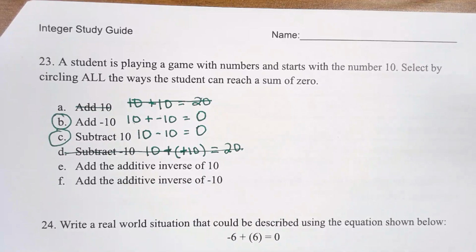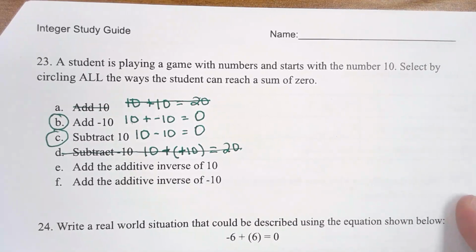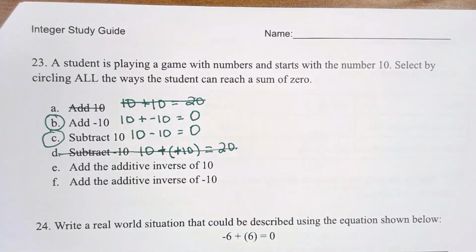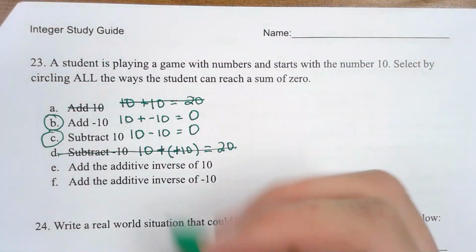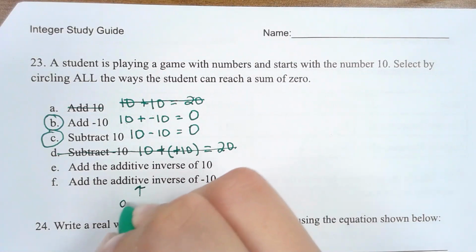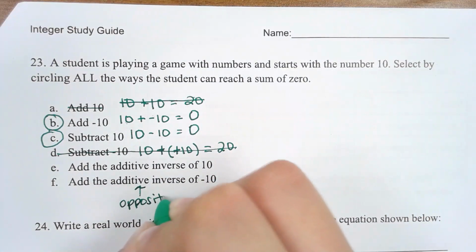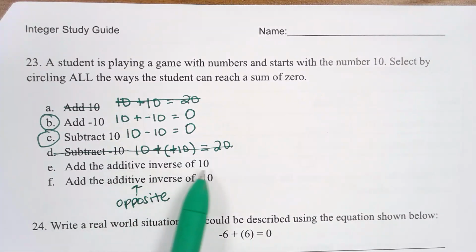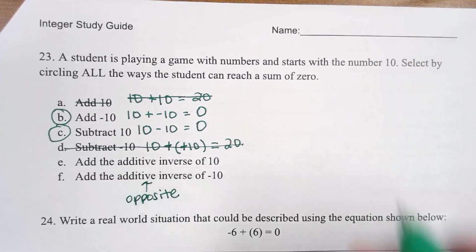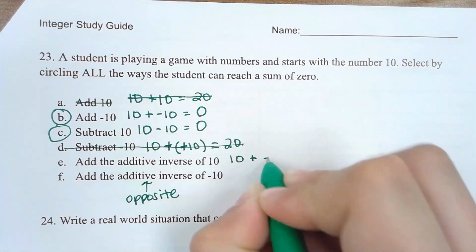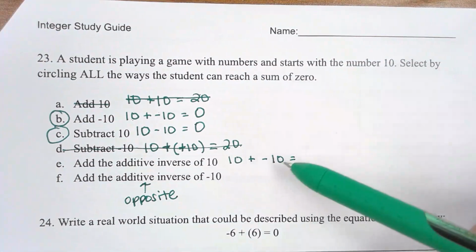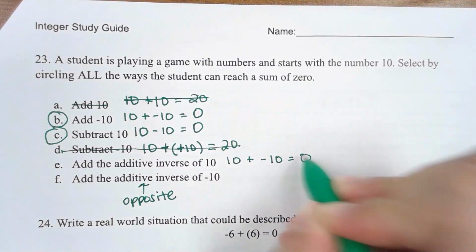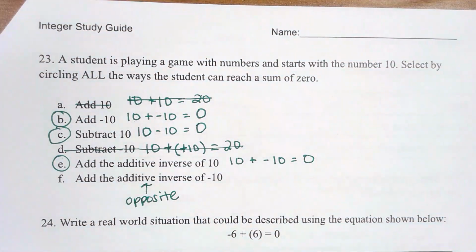Add the additive inverse of 10, or add the additive inverse of negative 10. So remember, additive inverse means just the opposite. So if I add the opposite of 10, well, opposite of 10 is negative 10. So that would be 10 plus negative 10. And notice how that's the same expression as what we had up here for B, and that did equal 0. So we know that that's going to be one.